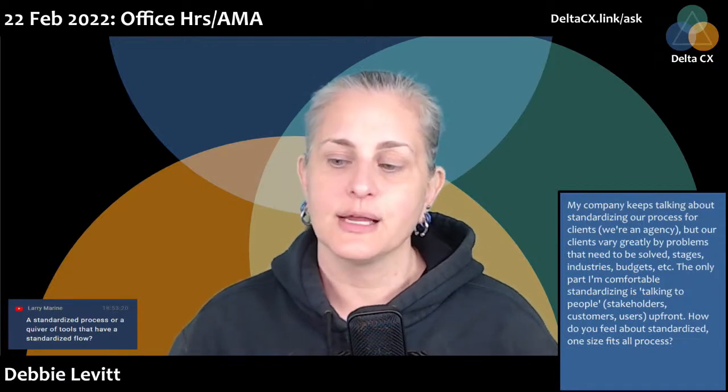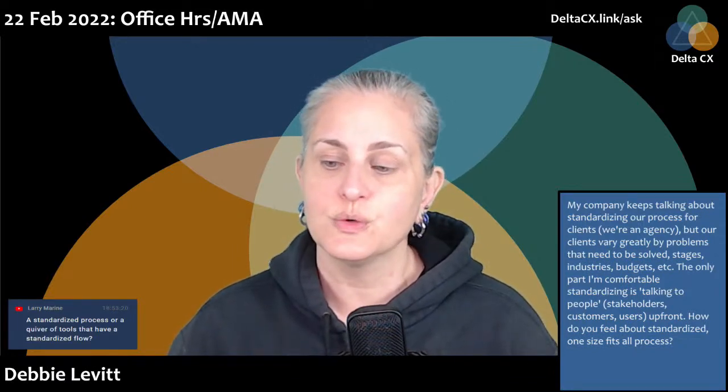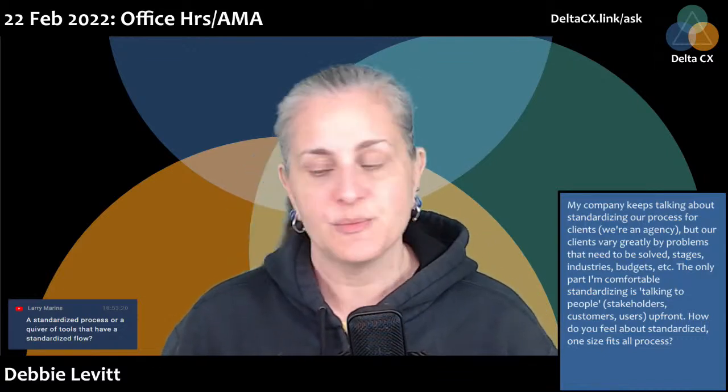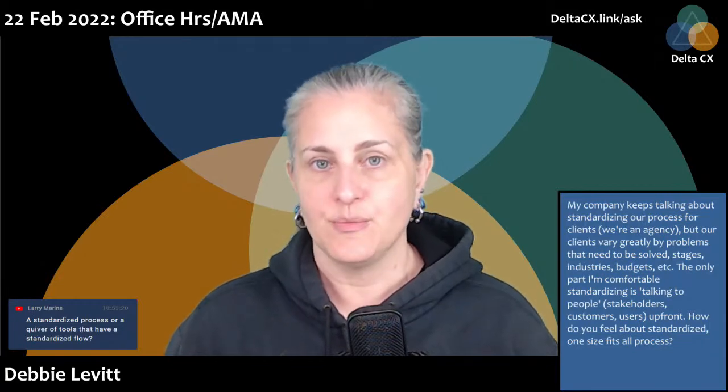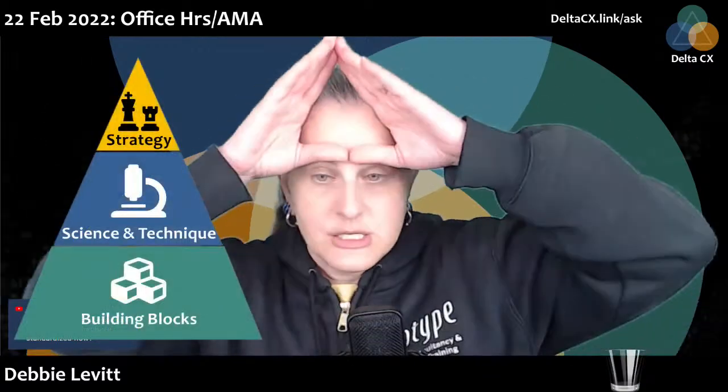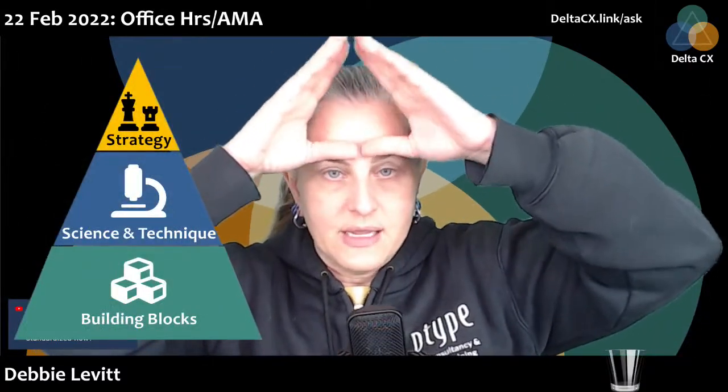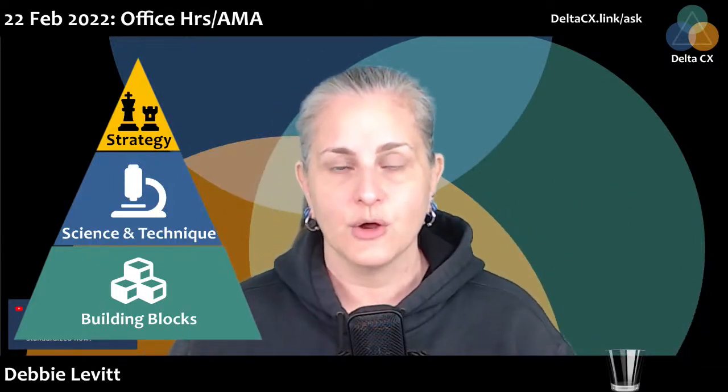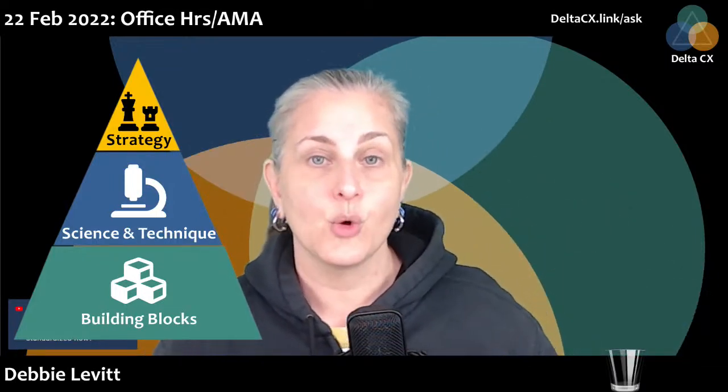Larry says a standardized process or a quiver of tools with a standardized flow. Yeah, that's kind of what I'm getting at, but you've said it much better. So the idea is that user-centered design is a process, but we have to be strategic about it. We have to say, you know what, for this project, these are the pieces that I'm going to do. This is how long they're going to take. These are the methods I'm going to use.